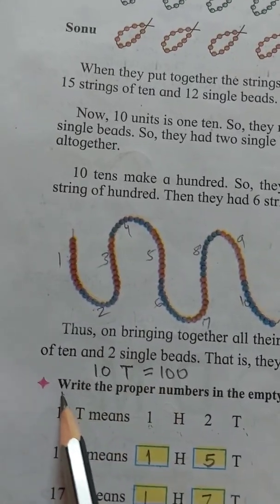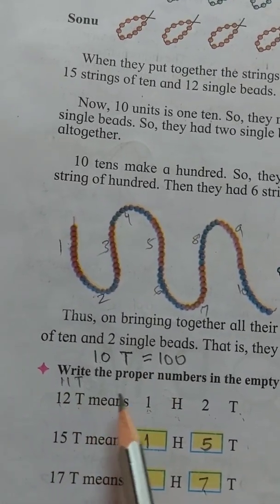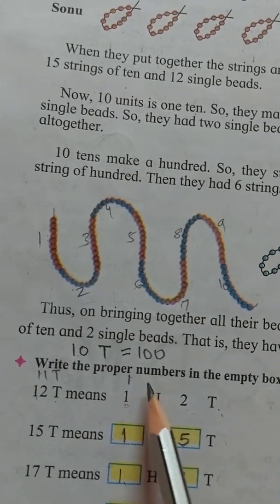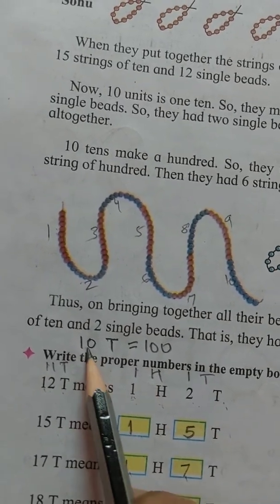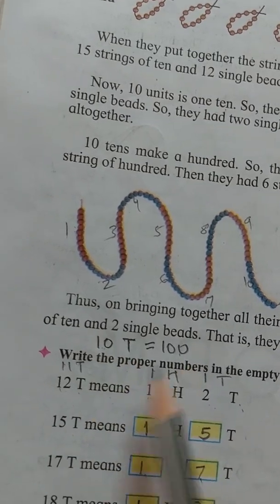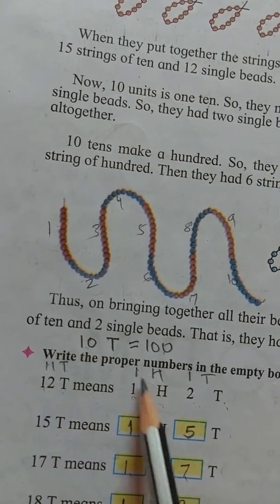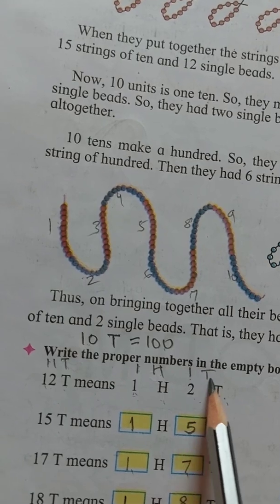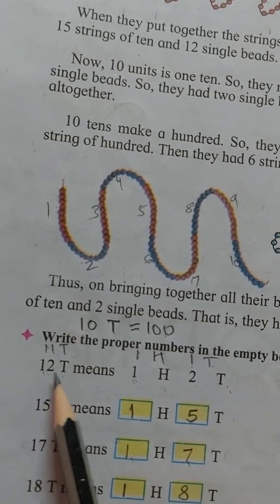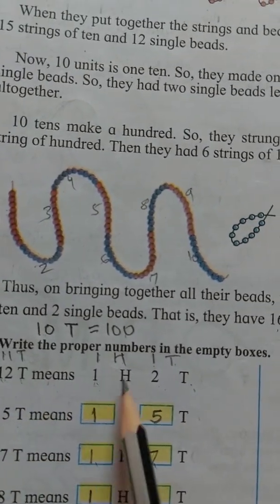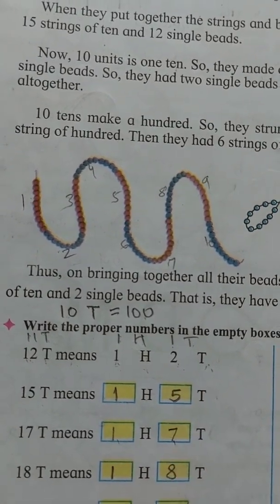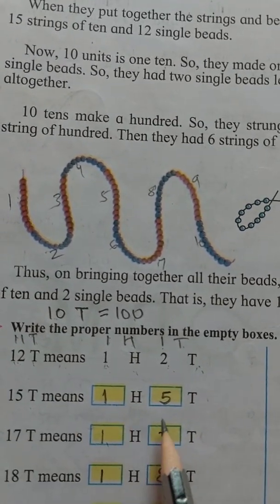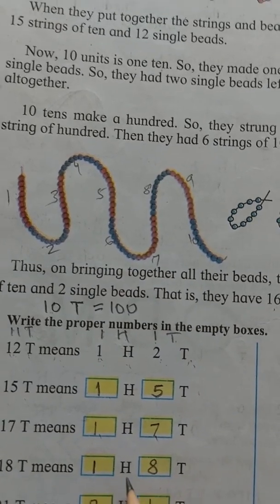So if you have 11 tens, means how many? 10 tens are 100, correct? So 11 tens will be 100 and 1 ten. Then 12 tens means 100 and 2 tens. I have already done this for you. You are going to write this in your textbook later on.